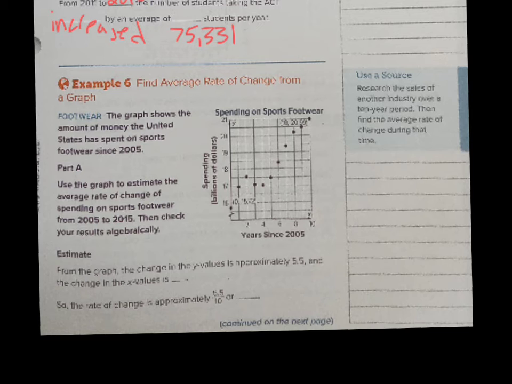Okay, so the average rate of change, at one point you guys should have done a scatter plot and then a line of best fit. So we're kind of doing a line of best fit here. It says from the graph, the change in the y values is approximately 5.5, and the change in the x values is... right. So that's what we're looking for.